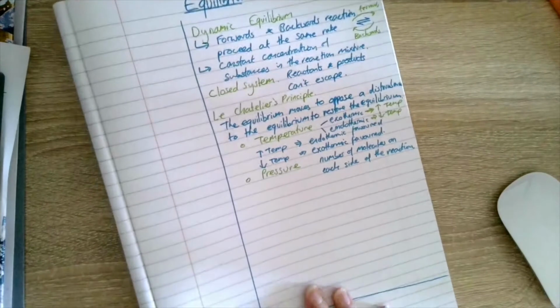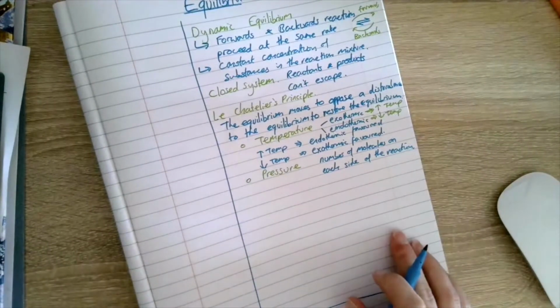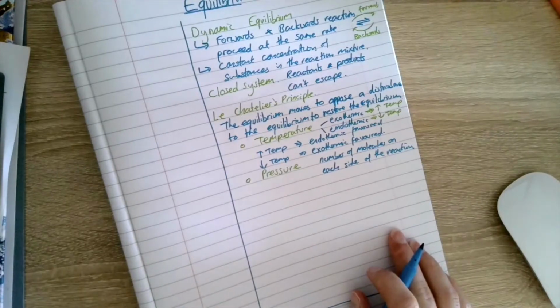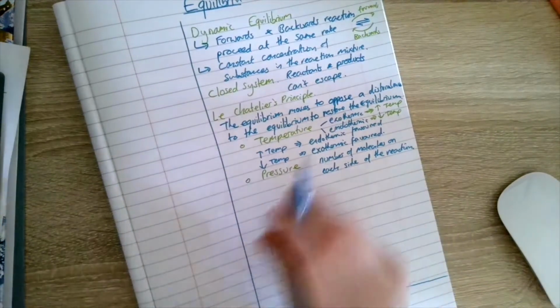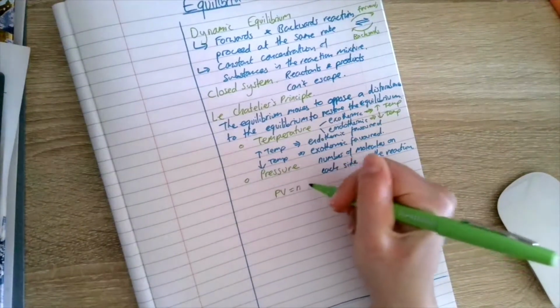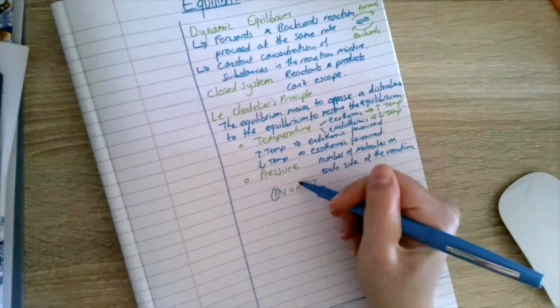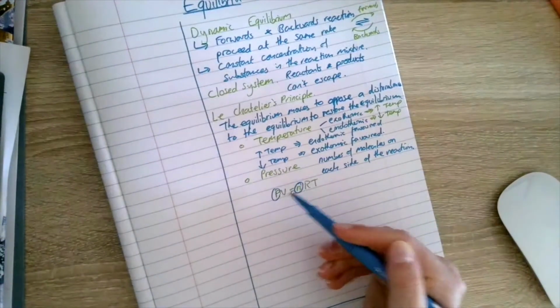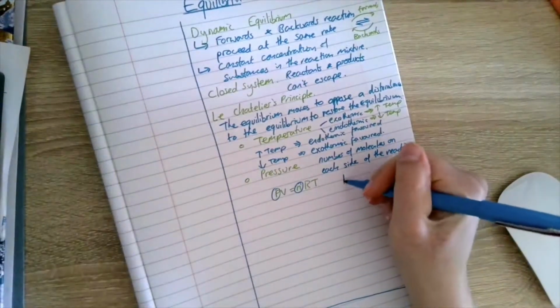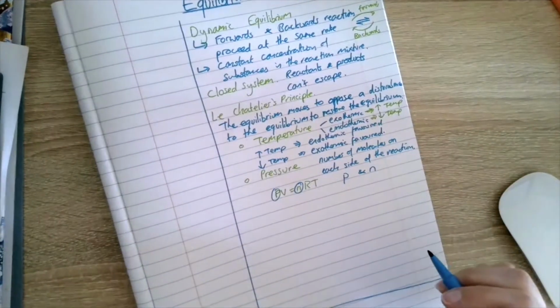And here we can link this into a different topic of our AS chemistry, and that's when you looked at the ideal gas equation. So ideal gas equation, PV equals nRT, and the crucial relationship we want to be looking at here is this link between pressure and our number of moles. So pressure is directly proportional to the number of moles.